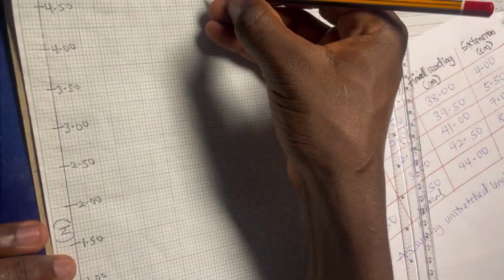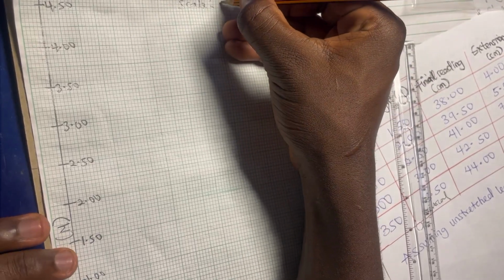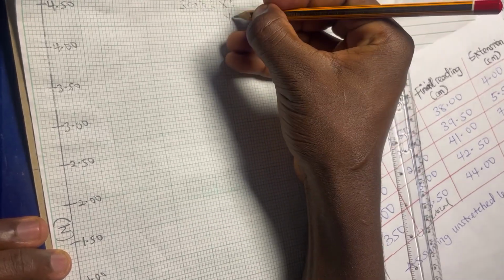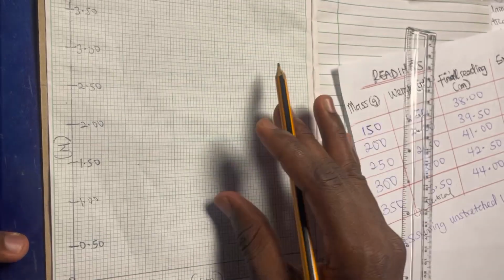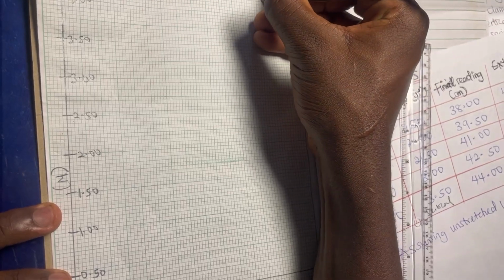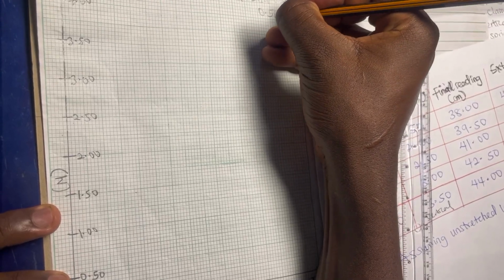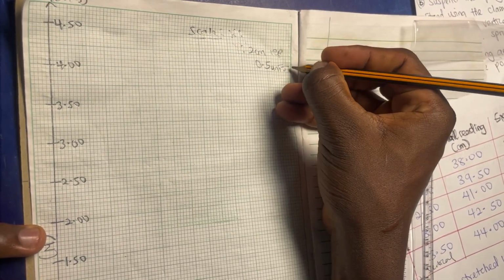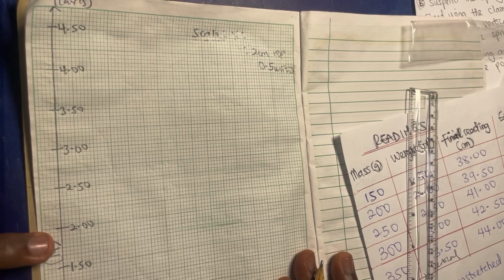Then let me take my scale. Let me write my scale here, the scale for the x-axis and then for the y-axis. Now this is my y-axis. For my y-axis, I'm taking 2 centimeter representing 0.5 units. So that is the scale for my y-axis.